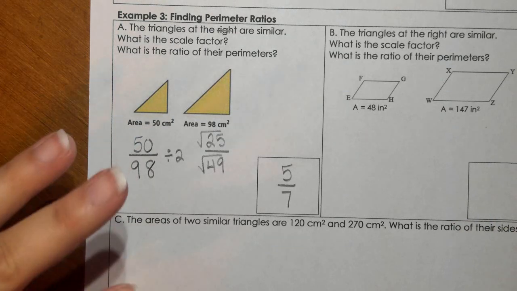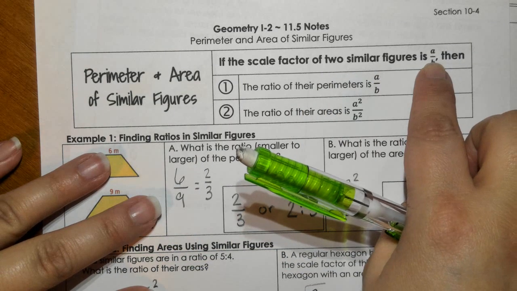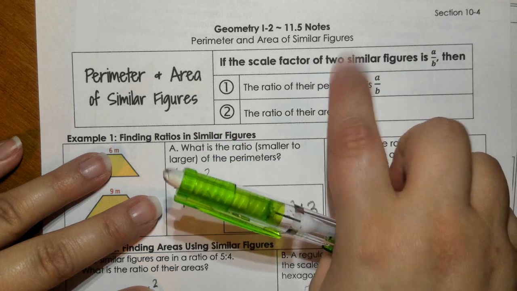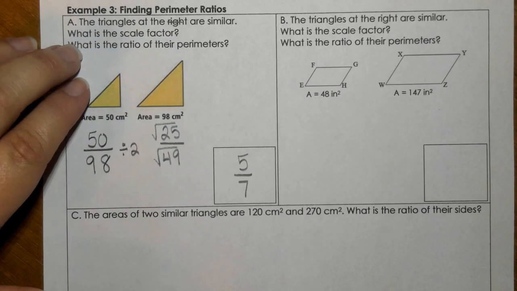In the very first part of the notes here, your scale factor, A over B, is the same as your perimeter scale factor. So once you have scale factor, you have the perimeter scale factor. So it's just 5/7. So that answers both questions up there.